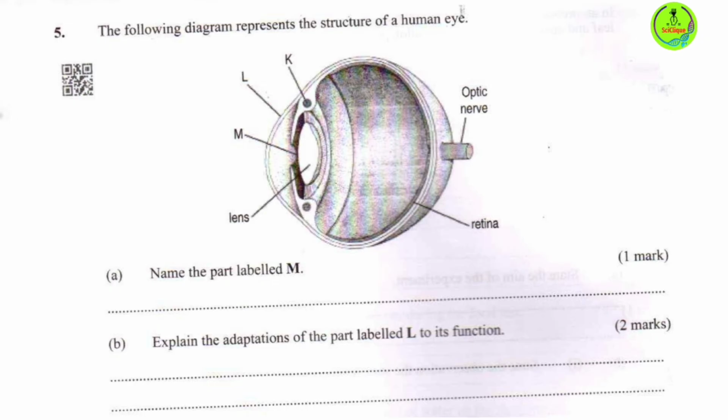The following diagram represents the structure of a human eye. Part A. Name the part labeled M. This is the pupil. Part B. Explain the adaptations of the part labeled L to its function.